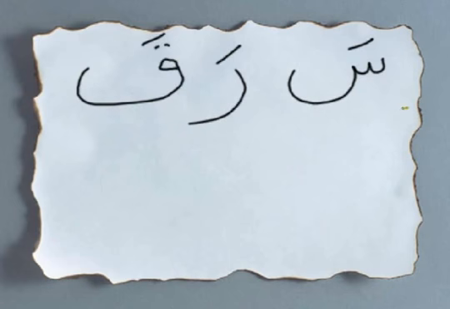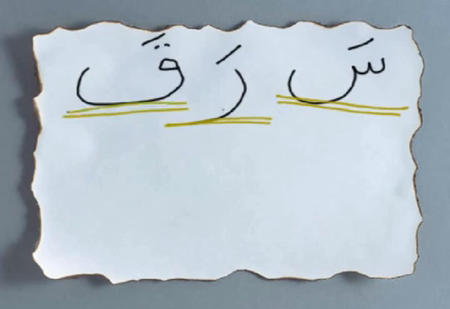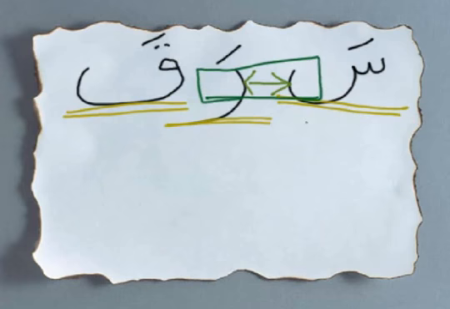All right. When we take these 3, which equal sa, ra, qa, saraqa. Say it with me. Saraqa. Now the harfu sin does indeed hook up with the harfu ra.